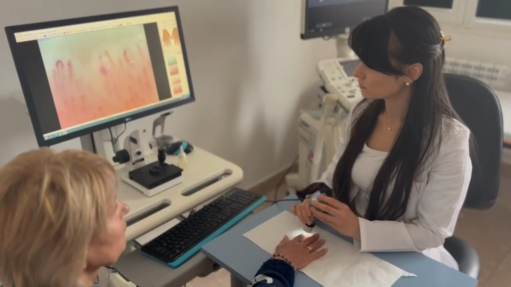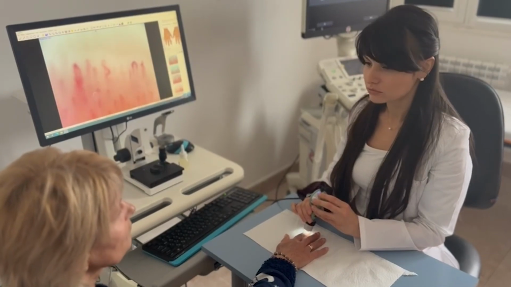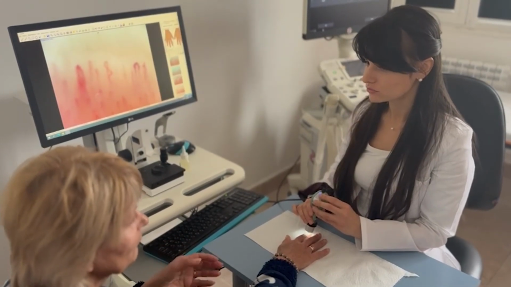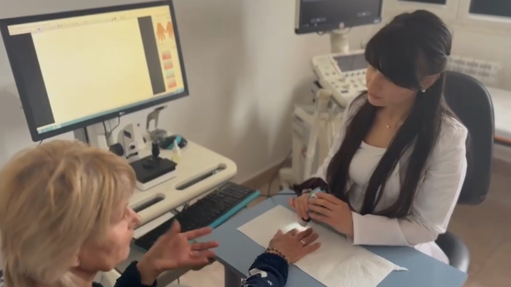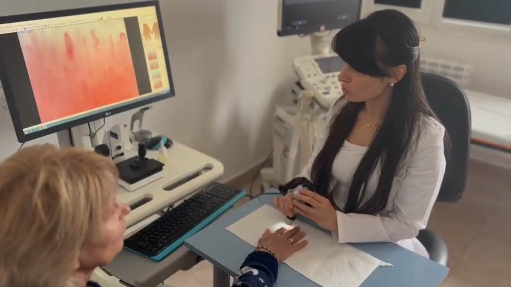Capillaroscopy is a cornerstone for early diagnosis of systemic sclerosis, with over 90% of patients showing a specific scleroderma pattern. This includes giant capillaries, avascular areas, and hemorrhages. Capillaroscopy can be used not only as a diagnostic tool, but also as a prognostic one. It can predict organ involvement, disease severity, and progression.